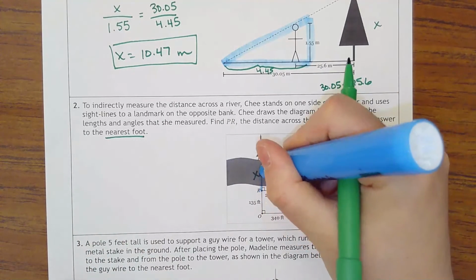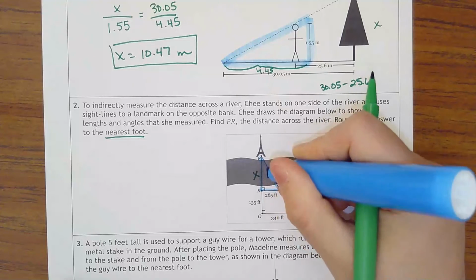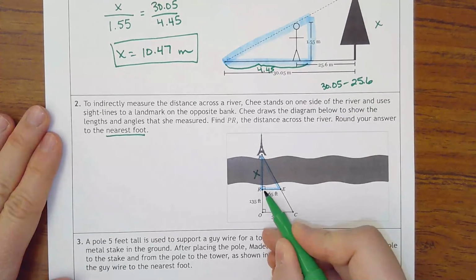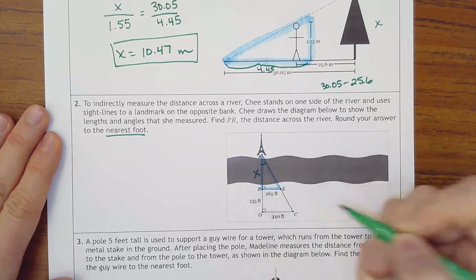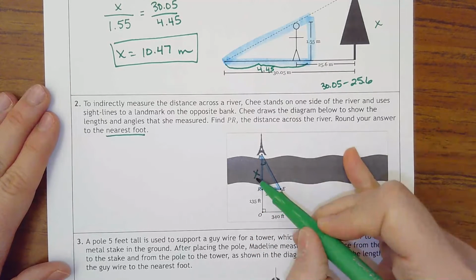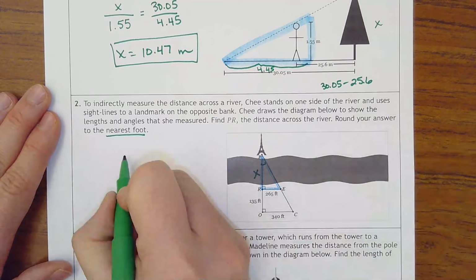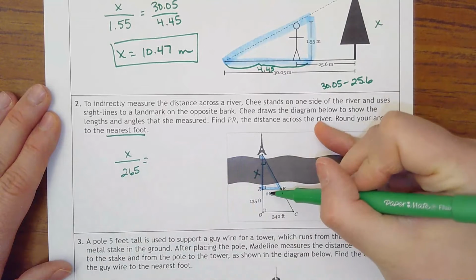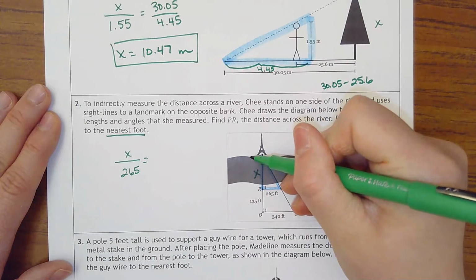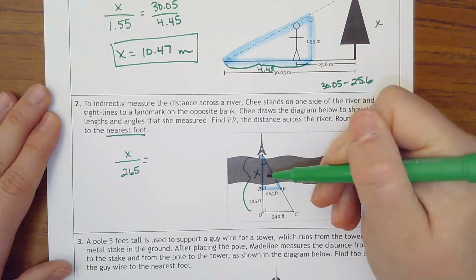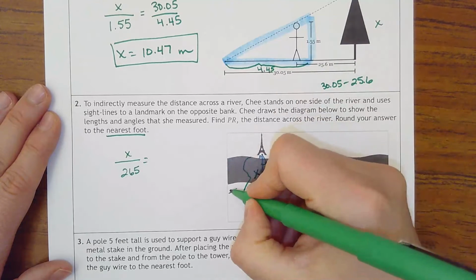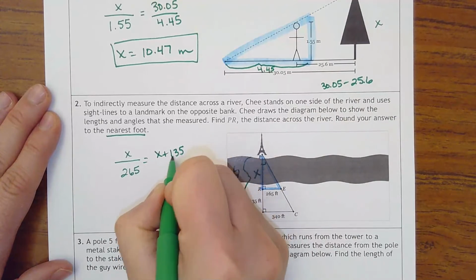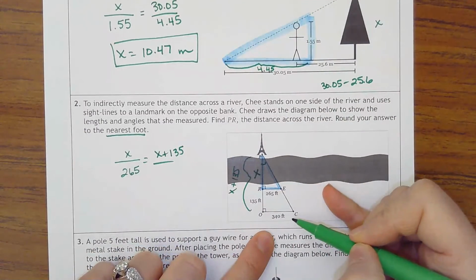So again, we've got this triangle compared to the whole triangle. They would be similar because we know they're right angles and we know this angle they share in both of them. So I'm going to make a proportion that says x is to 265. So I went one leg to the other in the small triangle. Now I'm going to have this leg, which is going to have to be x plus 135, is to 340.